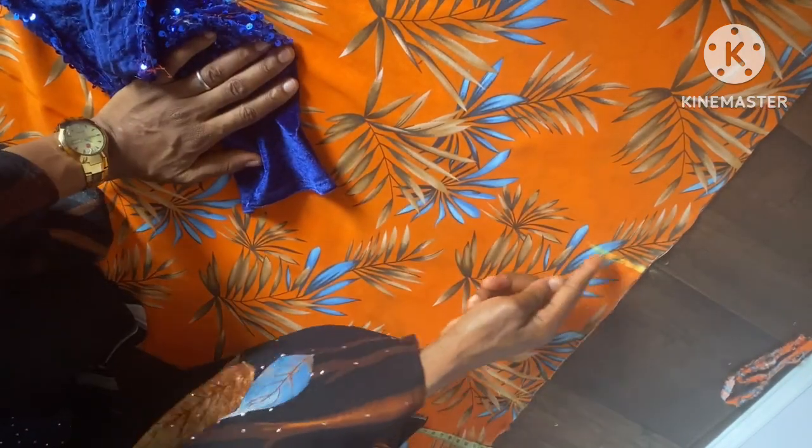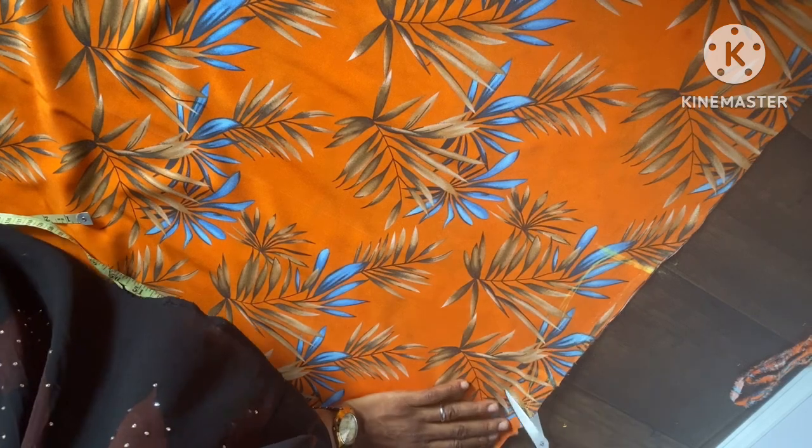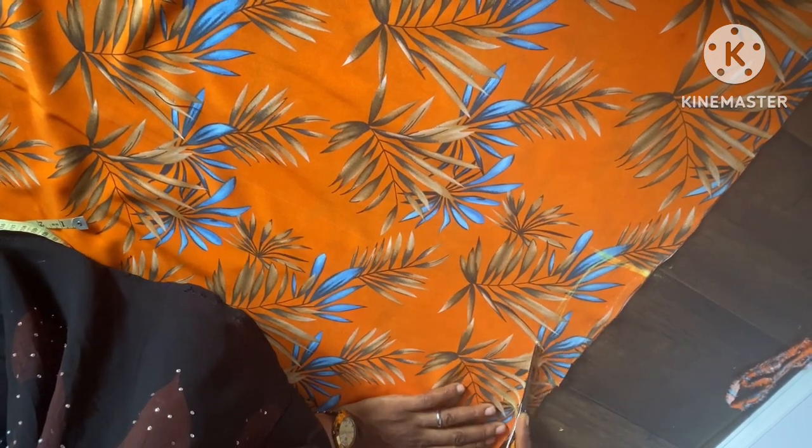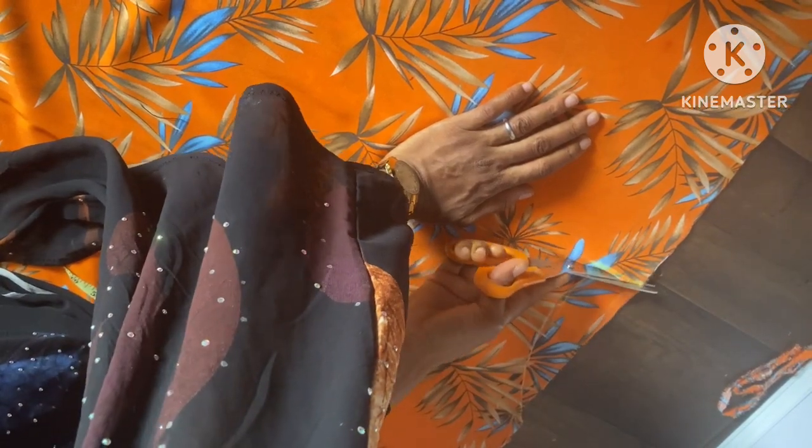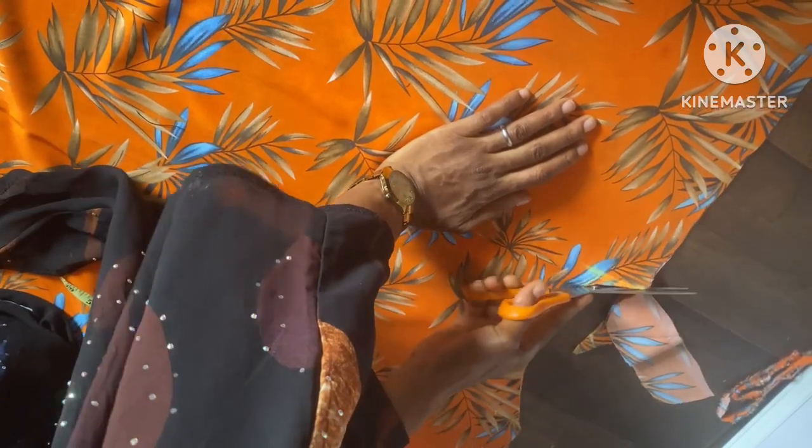By the time I cut out this shape, you're going to see it. So this is what I'm talking about now. This is how it's going to be. You can see this area is wider than this area.